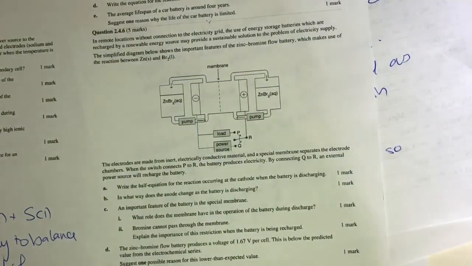All right, this is a redox flow battery. So remote areas, the simplified zinc bromine is below. The electrodes are made from inert electrically conductive material and a special membrane separates the electrode chambers. So when the switch connects P to R, the battery produces electricity. By connecting Q to R, an external power source is used. So that's when you're recharging.